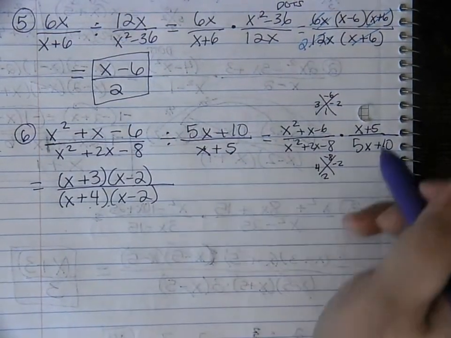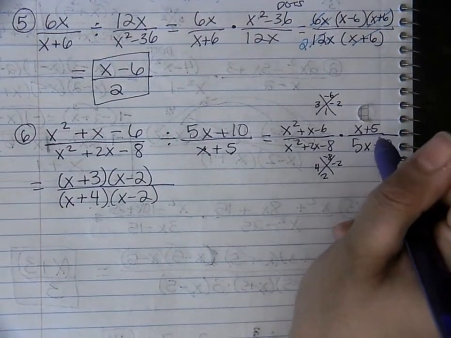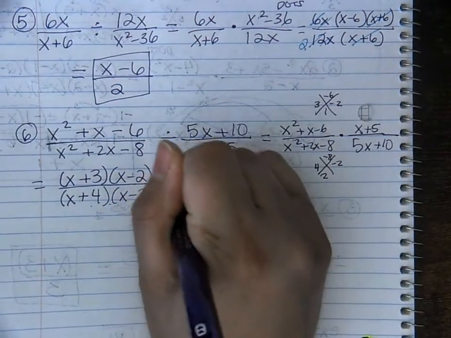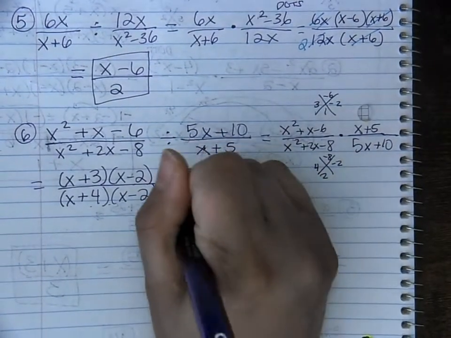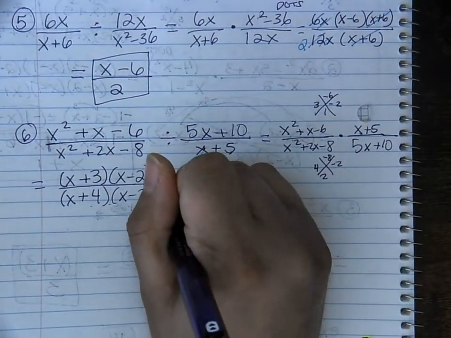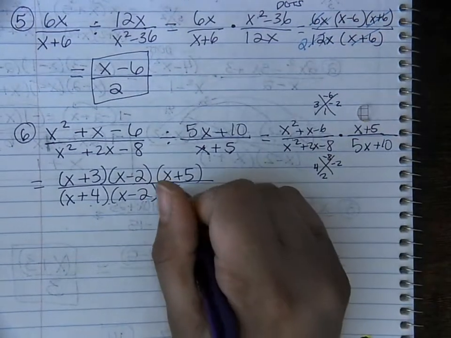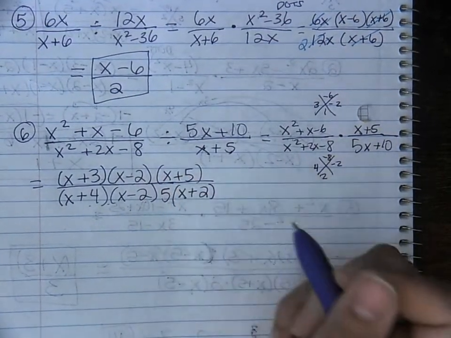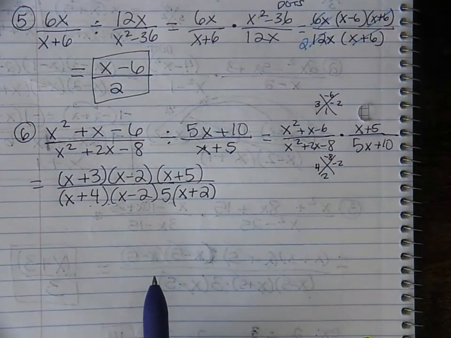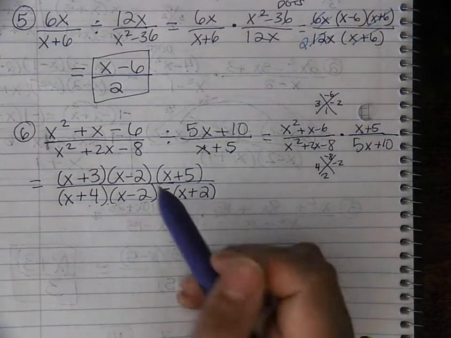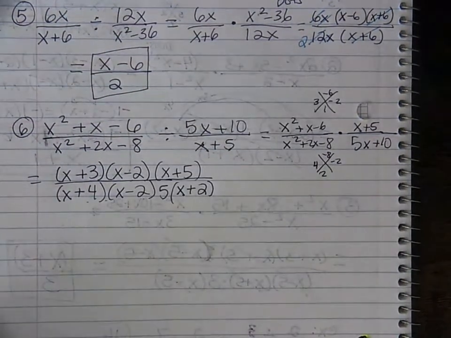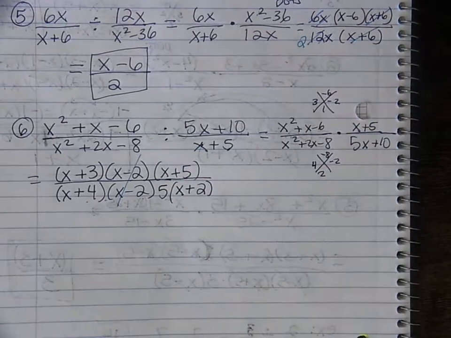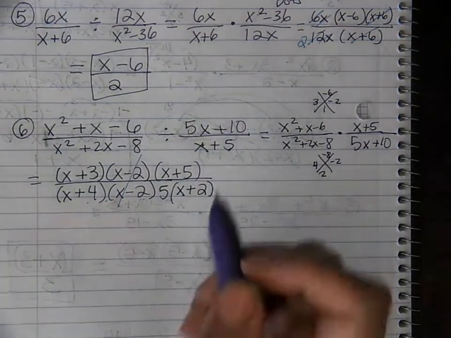So at this point, we're not done yet. We still have these two other factors. We're going to just draw those up on the top. x plus 5, and the 5x plus 10 I can factor out as 5 and an x plus 2. All right, and then you would start canceling out anything that can be canceled. So just those x minus 2's, it looks like. Not very much here.